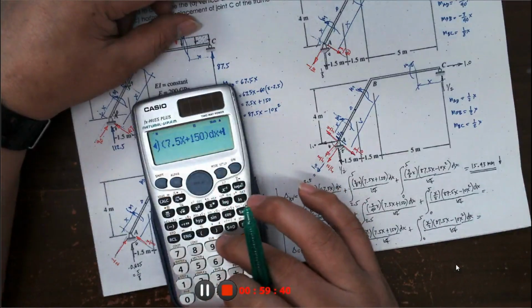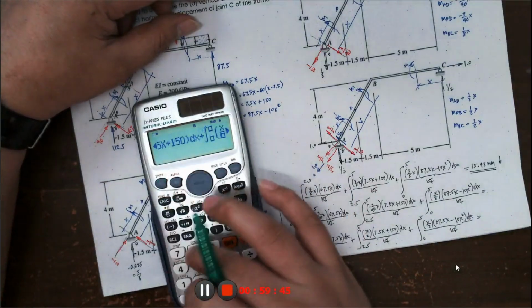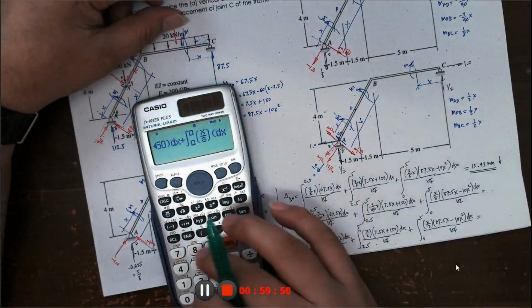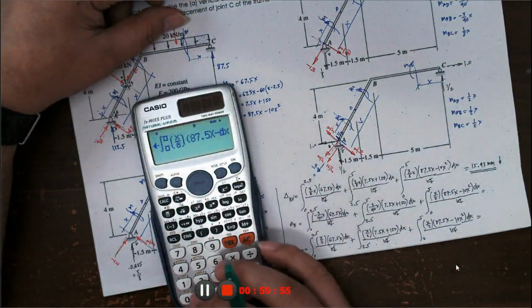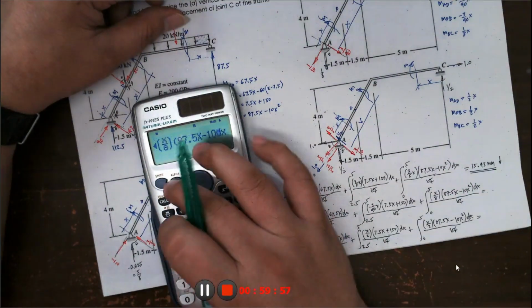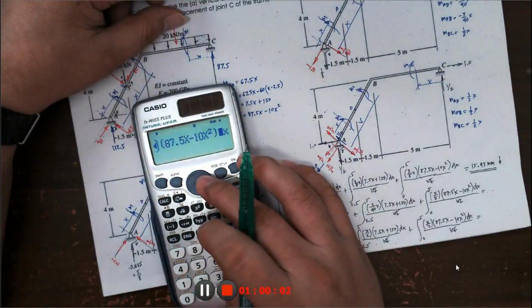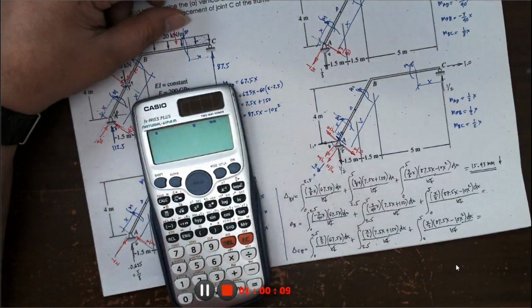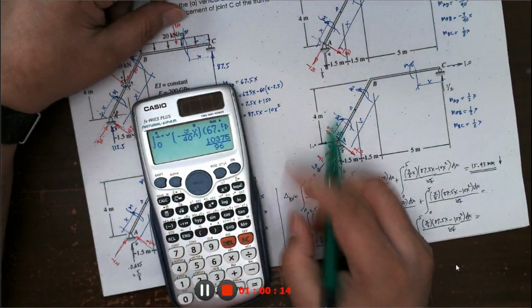So it's integral of x/8 times 87.5x minus 10x squared. You can customize your own keyboard. From 0 to 5. 1, 2, 3, 4. Okay.